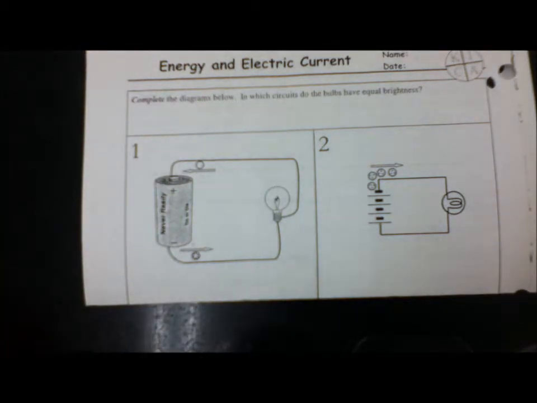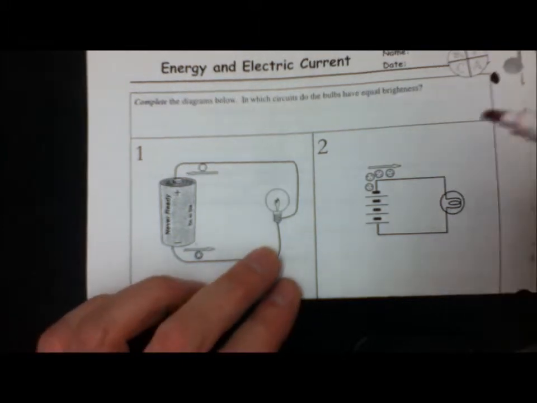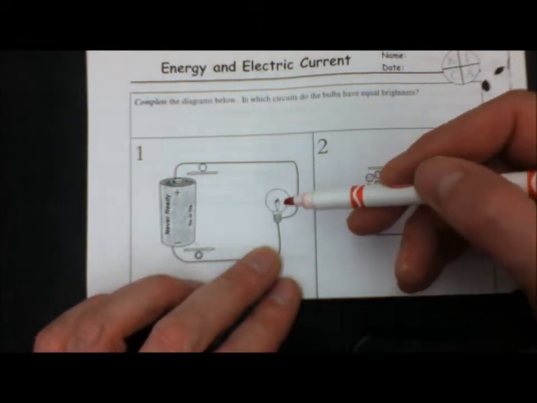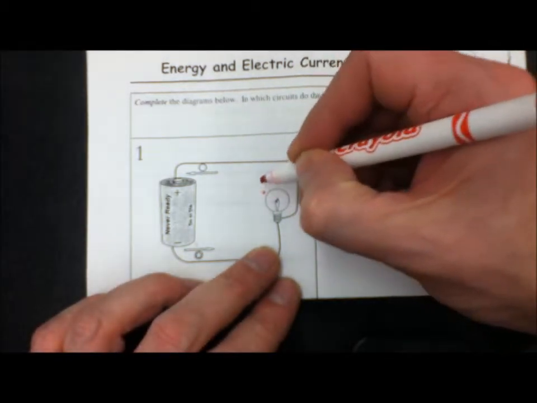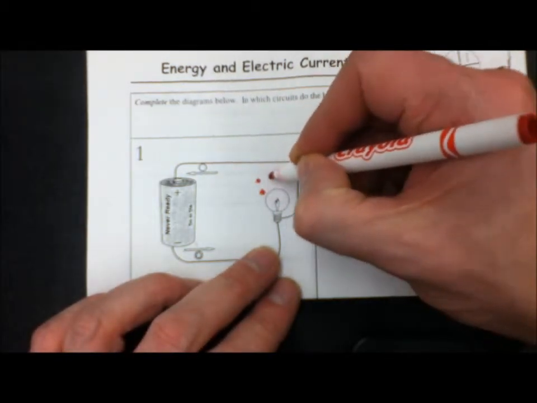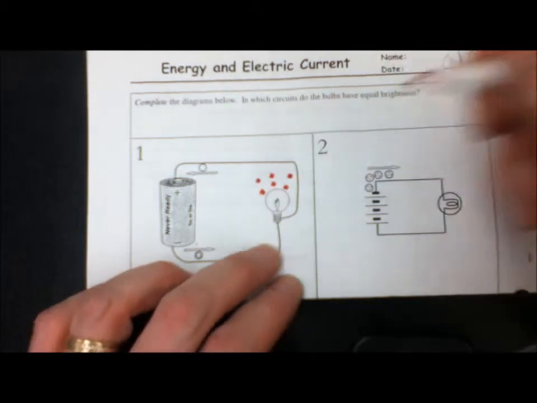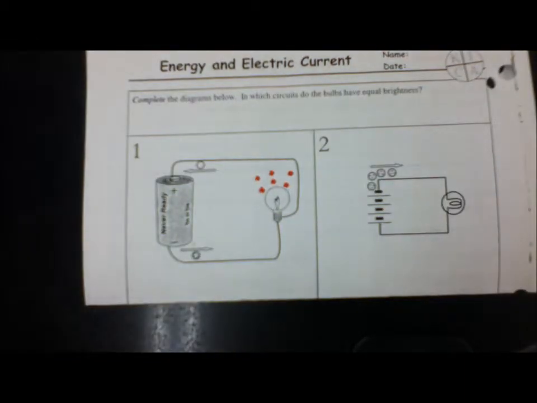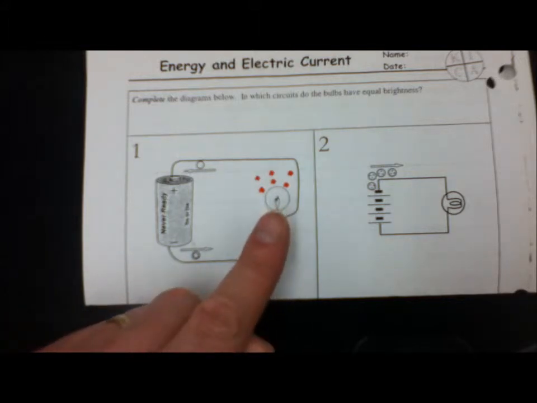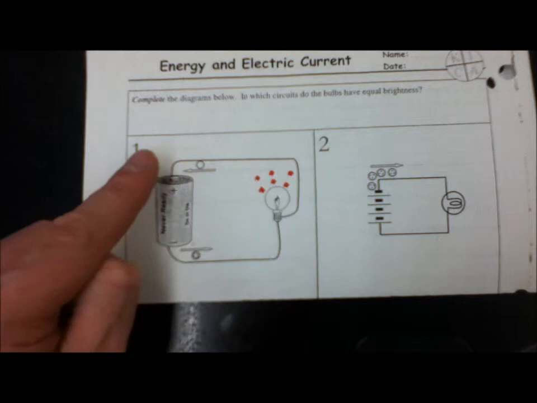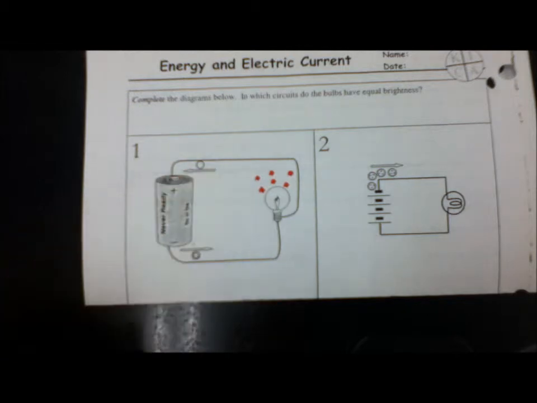All right, so we're back. So the answer is it gets used by the load, which happens to be, in this case, a light bulb. So what you want to do to complete the diagram is put 6 dots of energy coming from the light bulb, because the energy from this electron actually gets used by the light bulb, and then as the electron comes back, it's coming back to the battery with no energy.